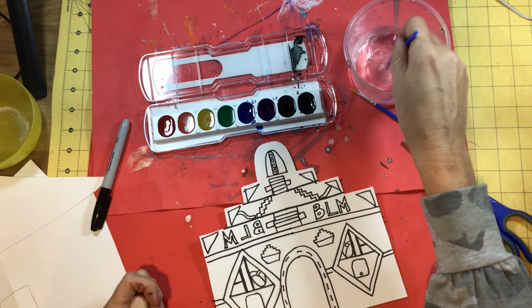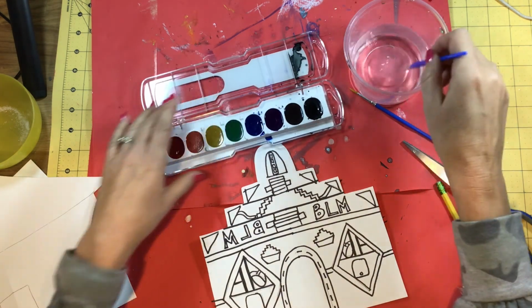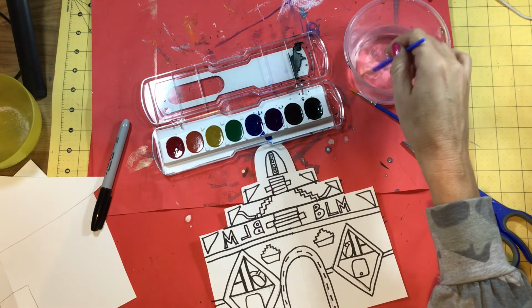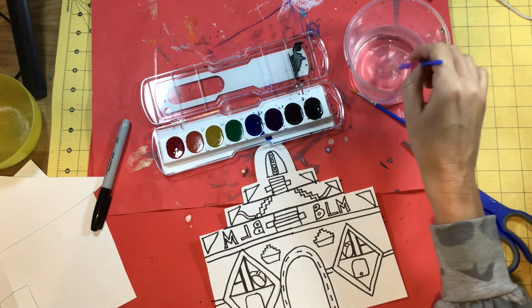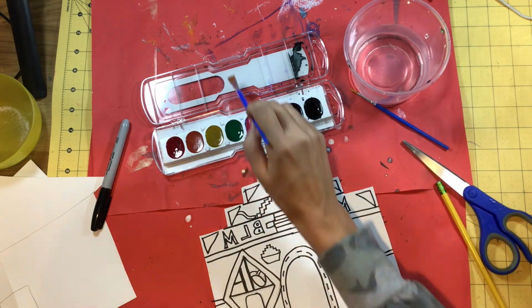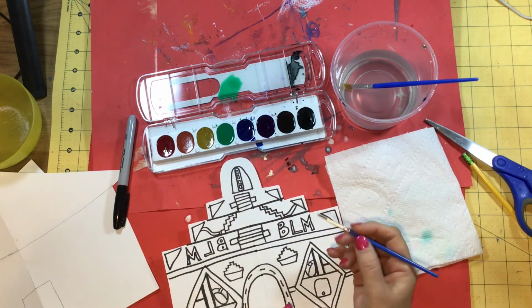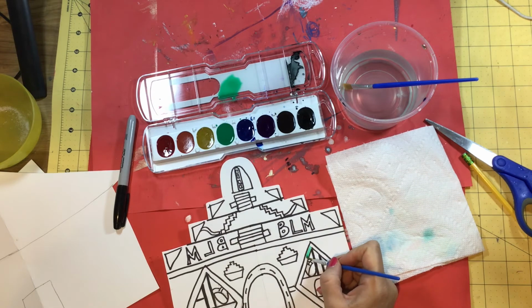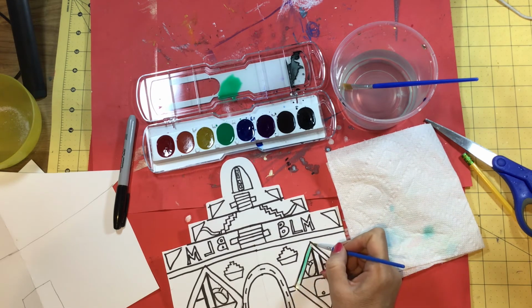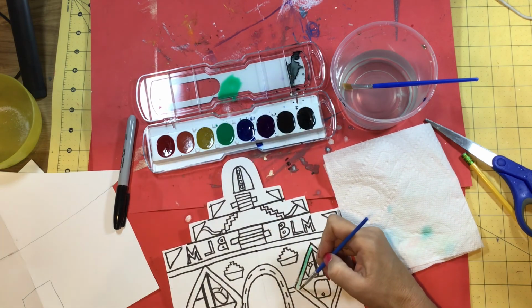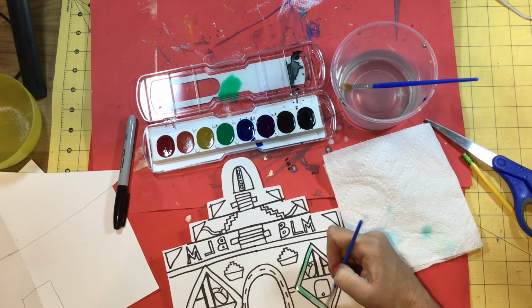Okay, so now we're getting ready to paint. So this is really just kind of like coloring in. So it's sort of relaxing and meditative just because coloring is. I think I'm going to move into a smaller brush. All right, so I'm going for some green and I'm going to outline and I'm going to stay inside those lines. So use a paintbrush that's appropriate for the size of the work that you need to do.